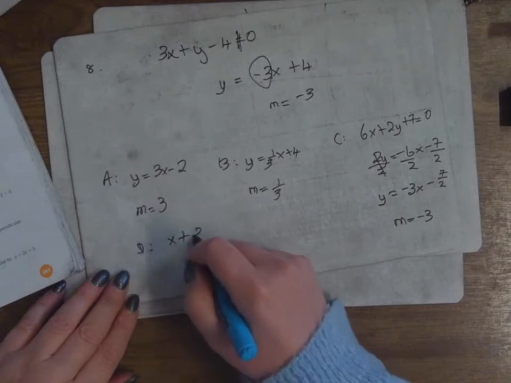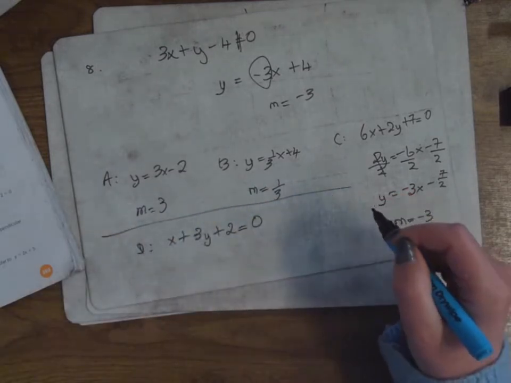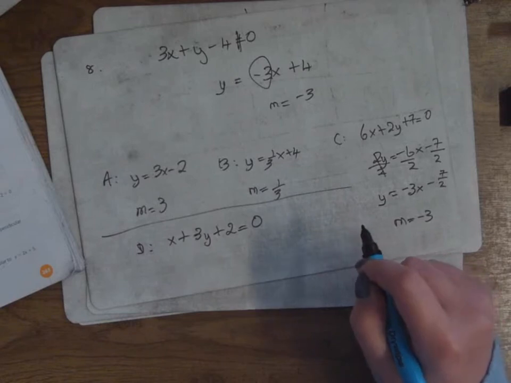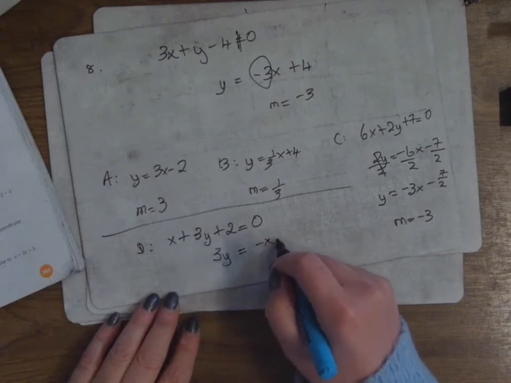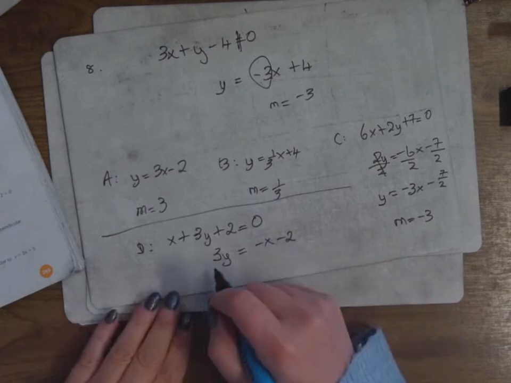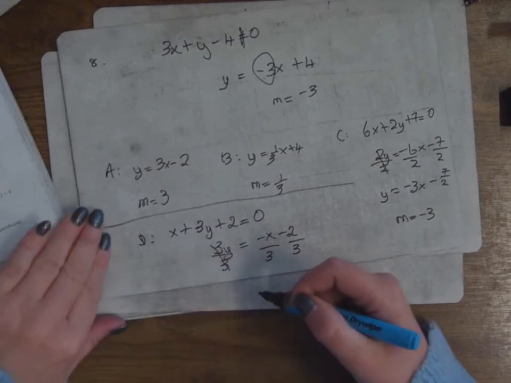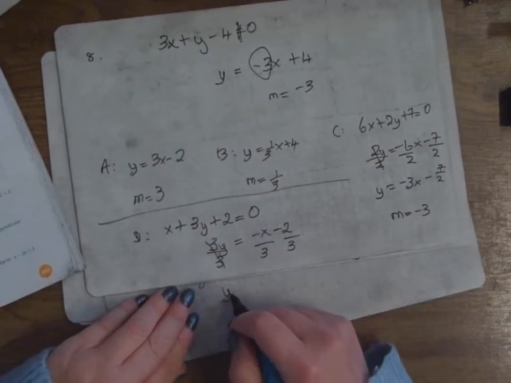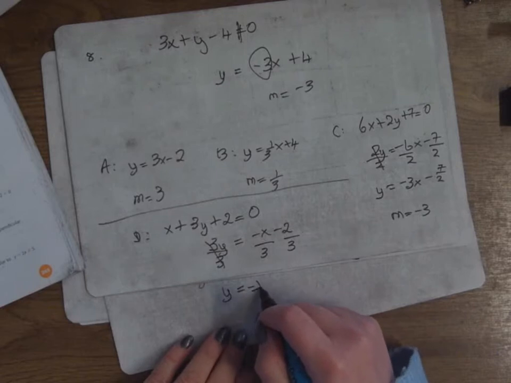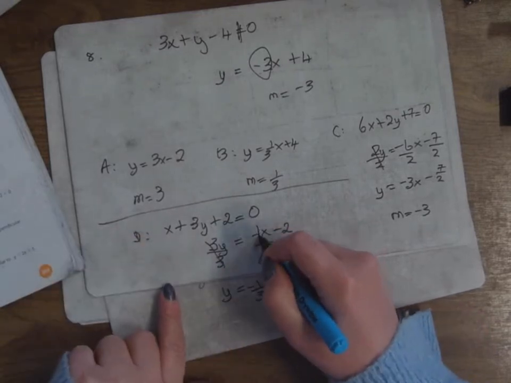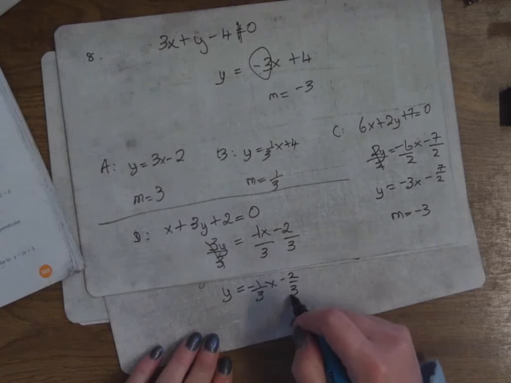So D is x plus 3y plus 2 equals 0. What have I to do with that? Rearrange it so I have y equals. Agreed? So you get 3y equals minus x minus 2. What do I do now? Divide by 3. They don't cancel this time, so you just get y equals, what's the fraction in front of the x? Minus 1 over 3, isn't it? Remember there's a 1 understood to be there, so the fraction is minus 1 over 3 x minus 2 over 3. What's the slope of that line?